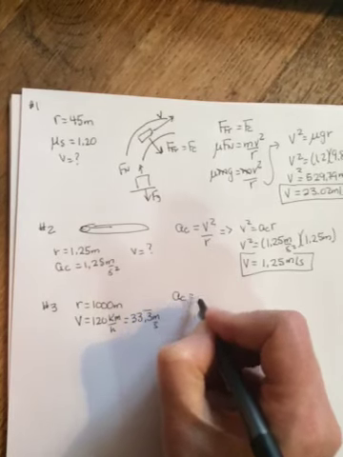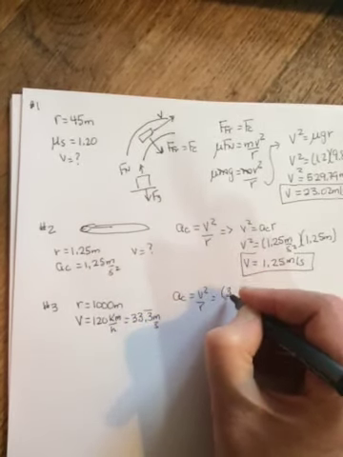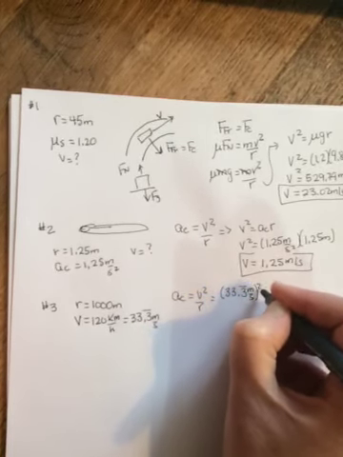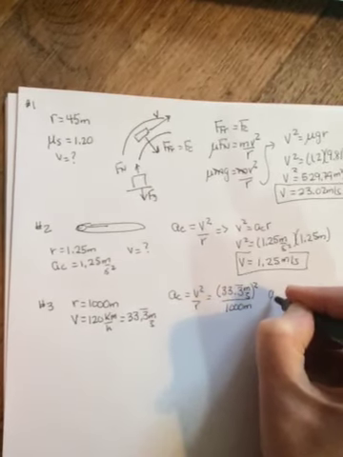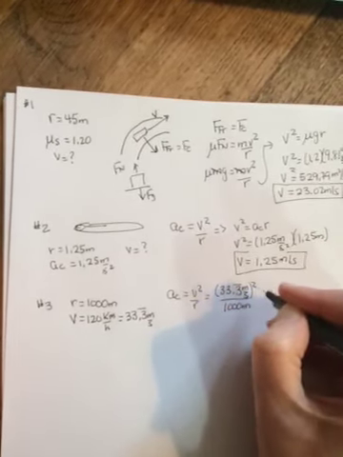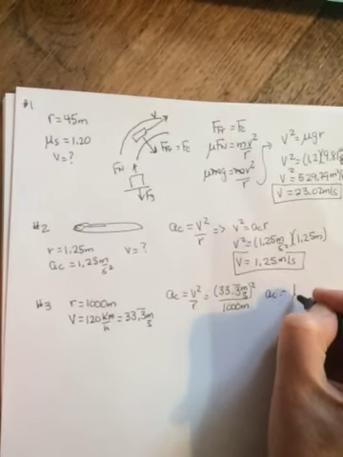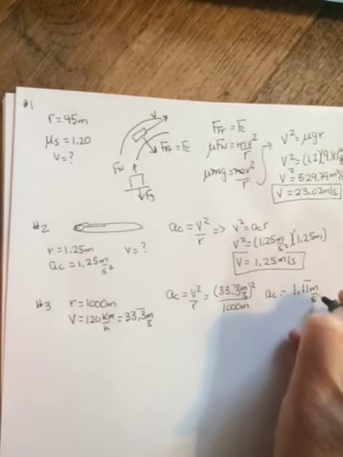So again, AC is equal to v squared over r. So 33.3 repeating meters per second, and that gets squared over 1,000 meters. And you should get, if you remember to square your 33.3, you should get 1.11 repeating meters per second squared.